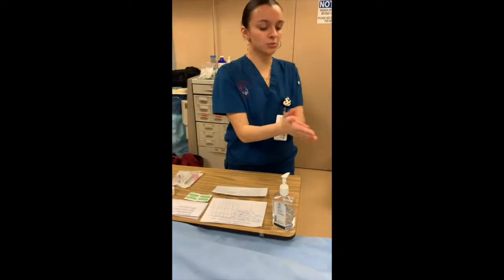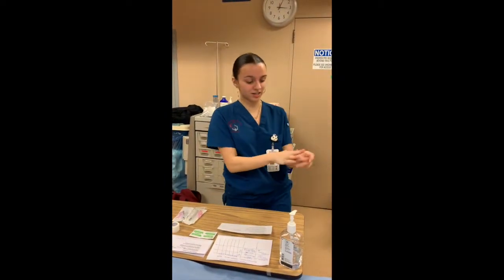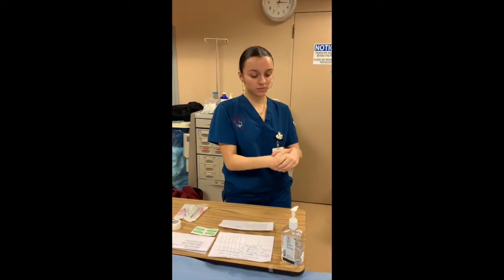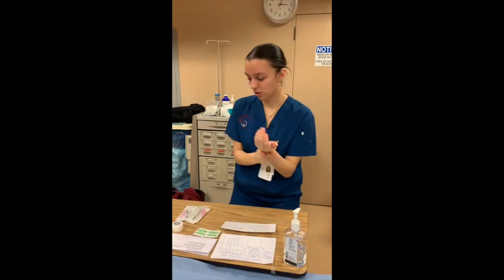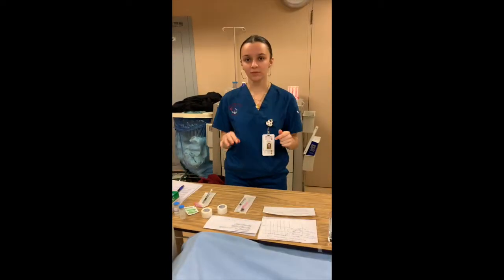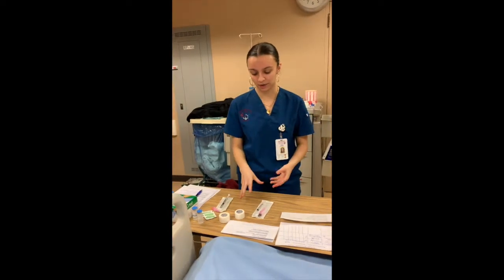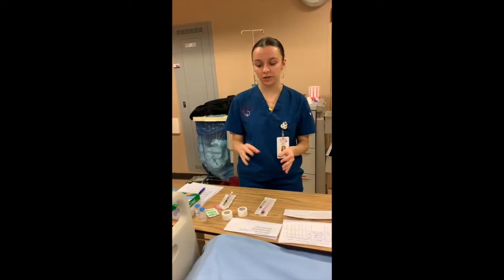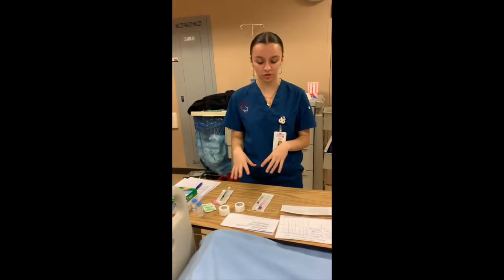We need to perform hand hygiene. So in this case, we're just going to do a quick hand rub with the sanitizer and the alcohol rub, making sure we are all ready and hand hygiene is performed. Okay, so now we can actually start prepping the syringes and the needles for the subcutaneous and the intramuscular injections.